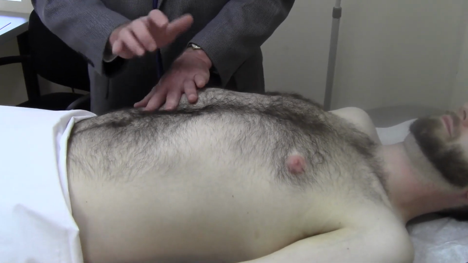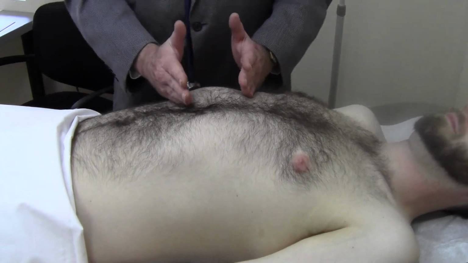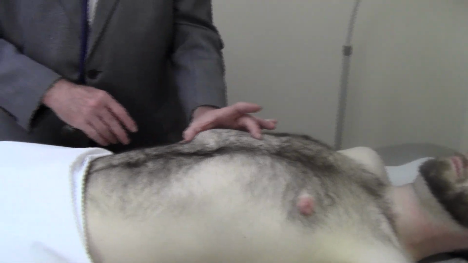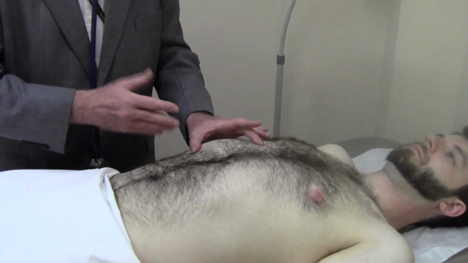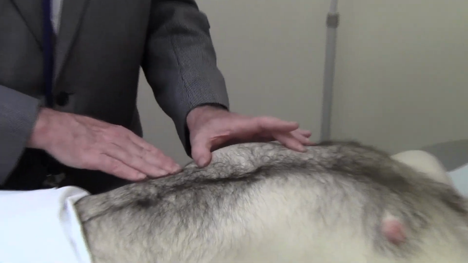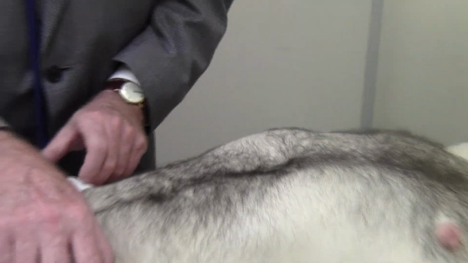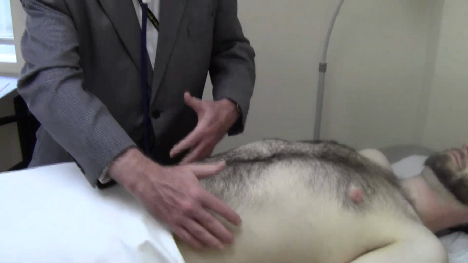And it goes from resonant to dull. So the liver is approximately 7.5 centimeters in size, which is well within normal limits for percussion. There's a percussion technique to detect free fluid in the abdomen or ascites.